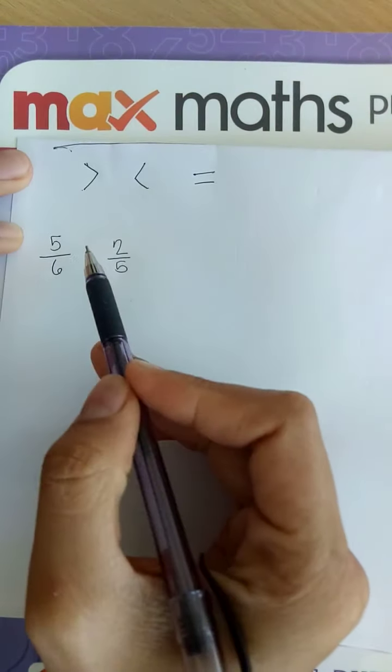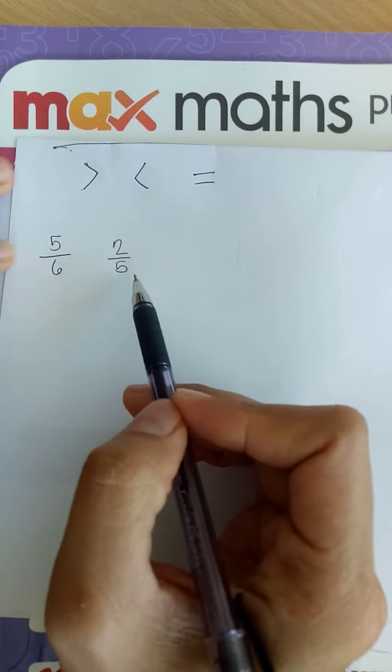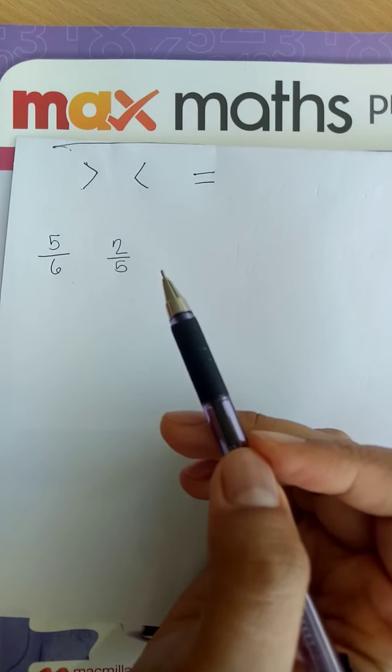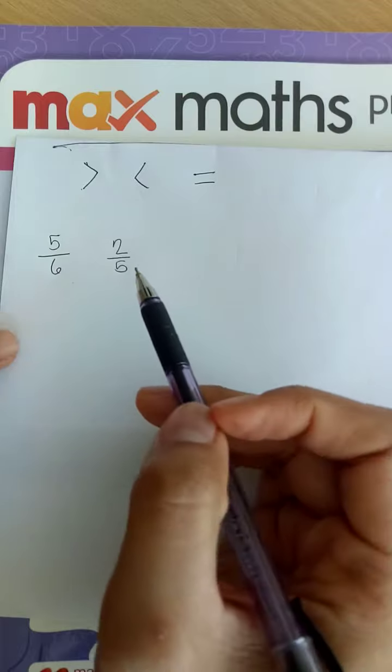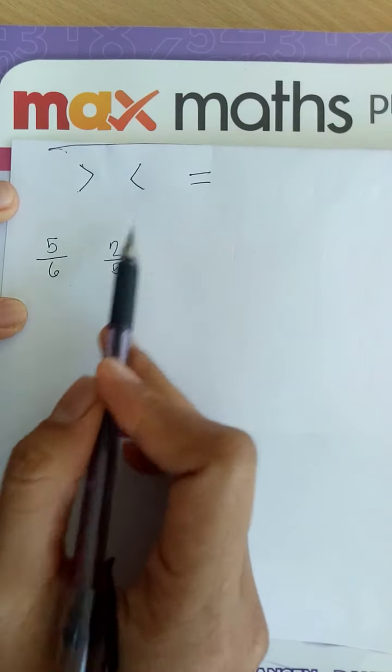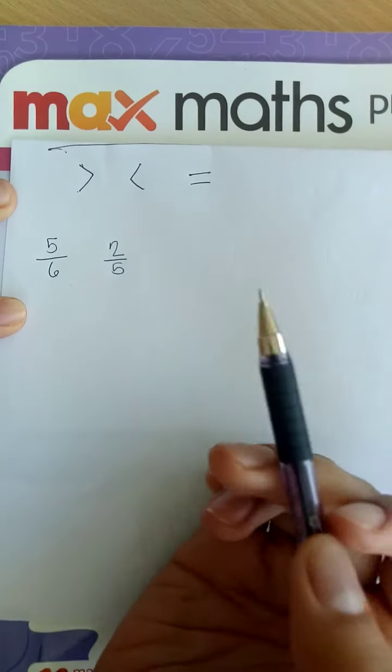Let's say we have the fractions 5/6 and 2/5. For this, you're going to use the crisscross method. You're going to multiply upwards, okay?